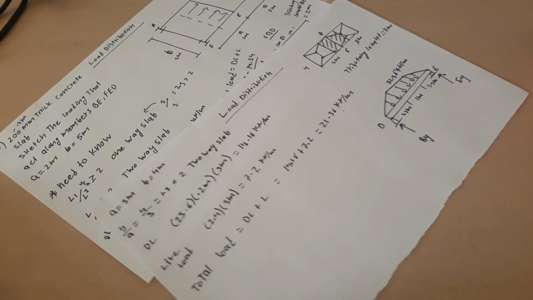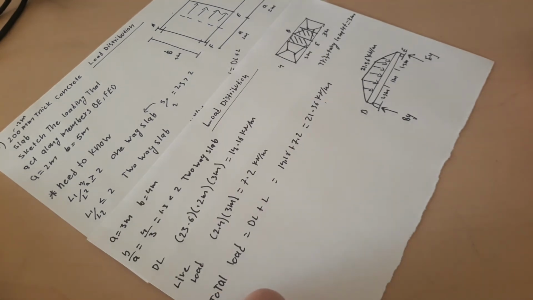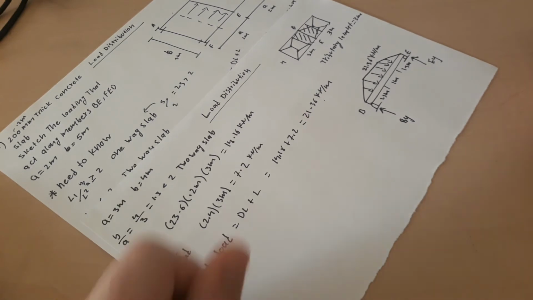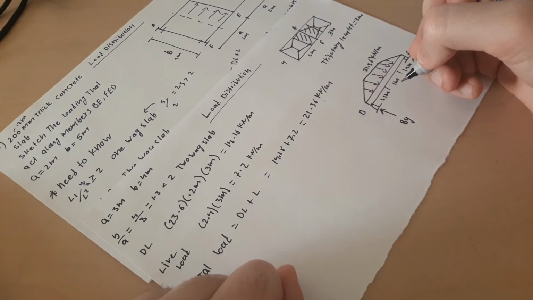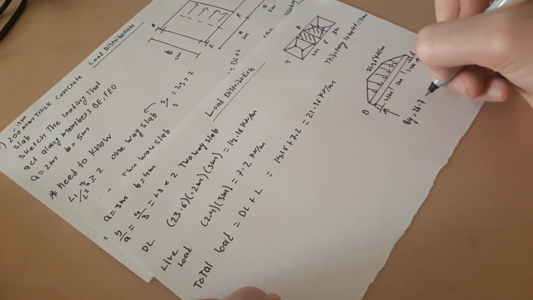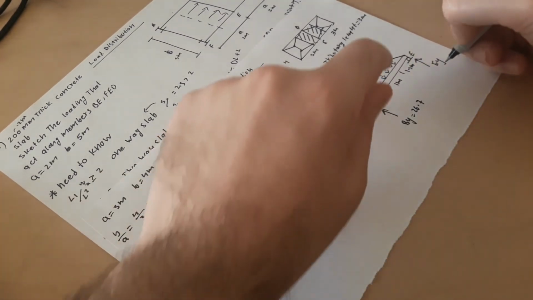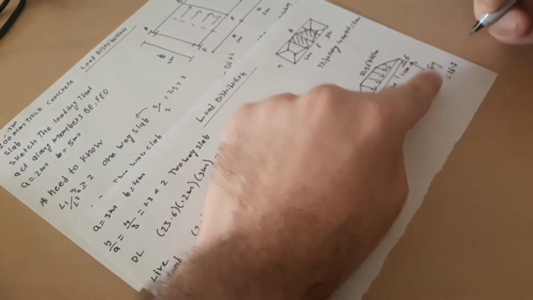So for By and Ey, we can use the sum of the moment, and I will not do it because this is basic statics. I'll just tell you the answer. For By, we get 26.7, and for Ey, since it's symmetric loading, we get the same, 26.7.